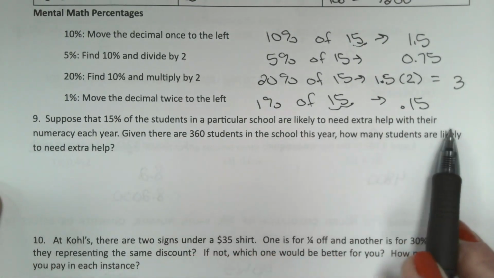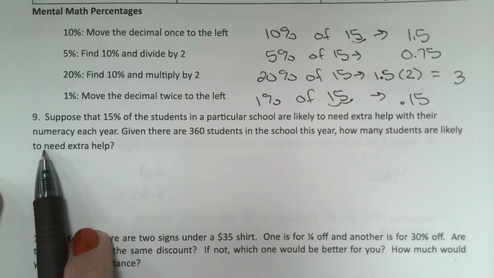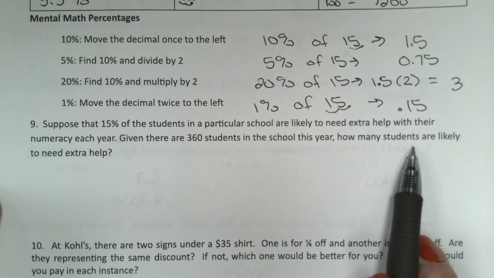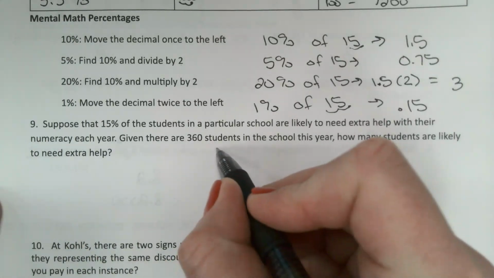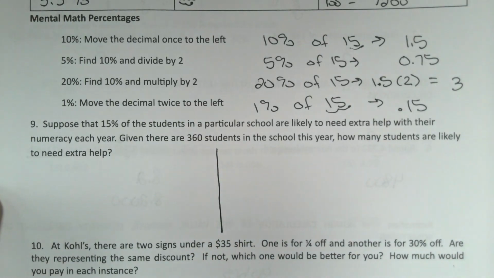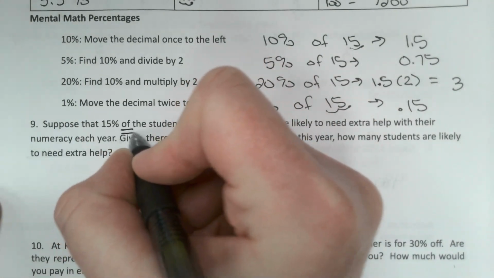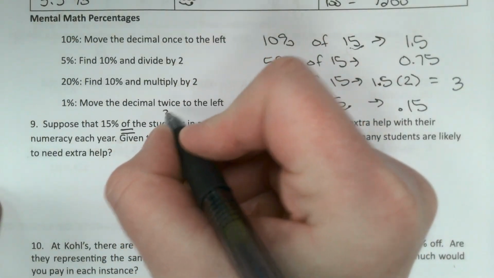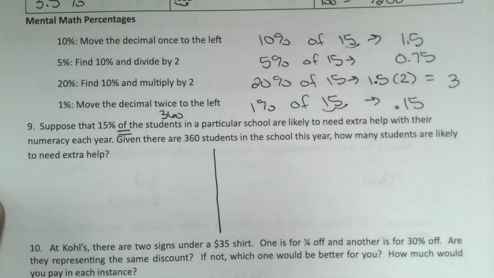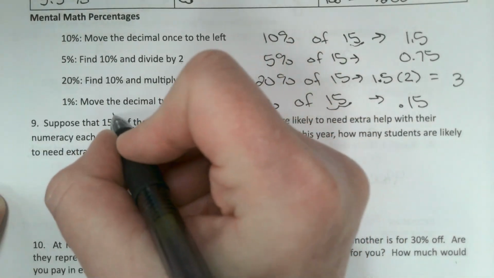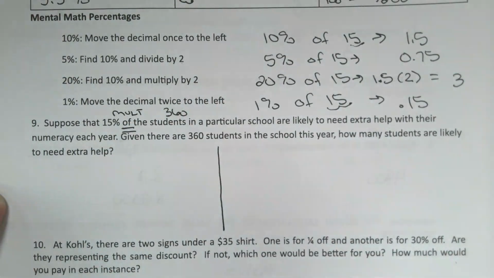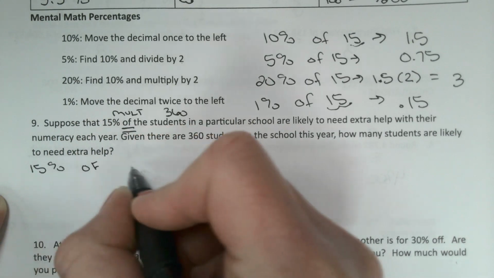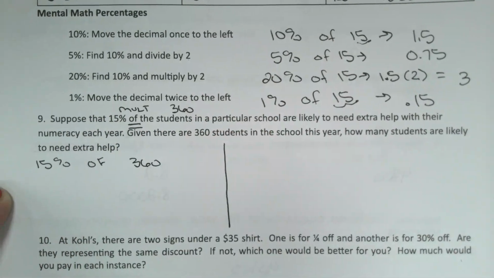15% of the students are likely to need extra help with their numeracy each year. Given there are 360 students in the school, how many students are likely to need extra help? So this says 15% of the students. Well, we know that there are 360 students in this school. Of means multiply in math. So this says basically take 15% of 360.